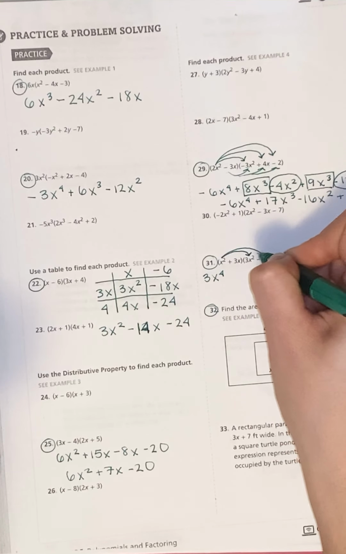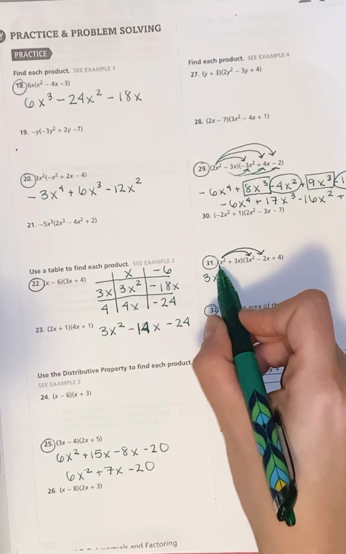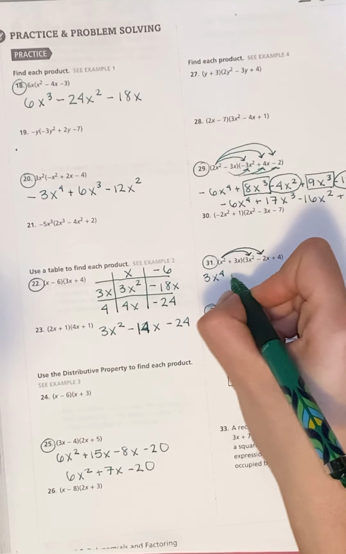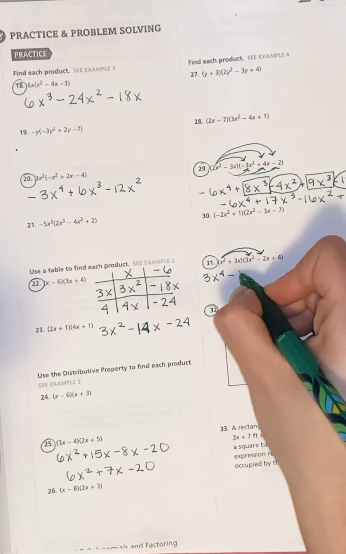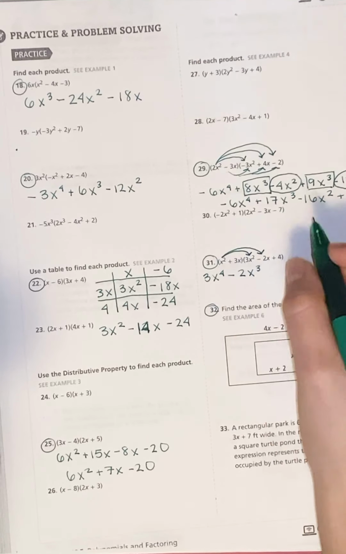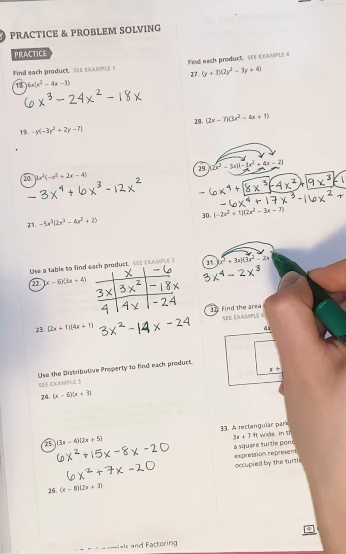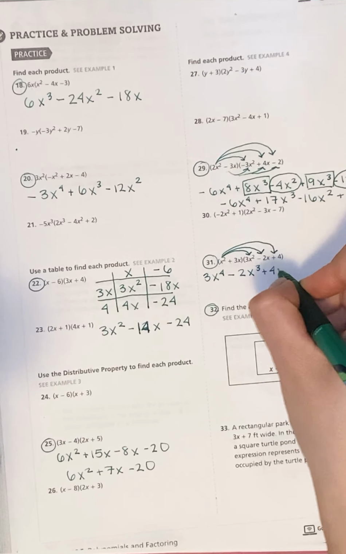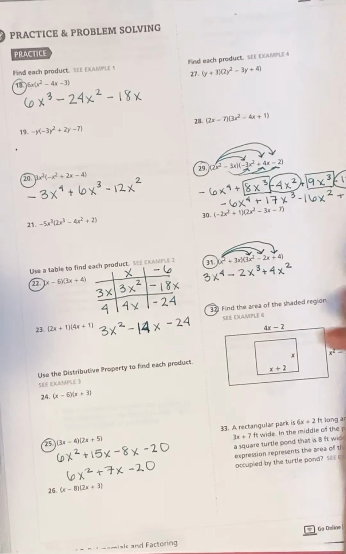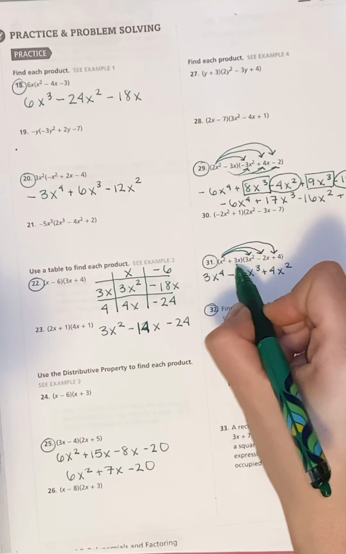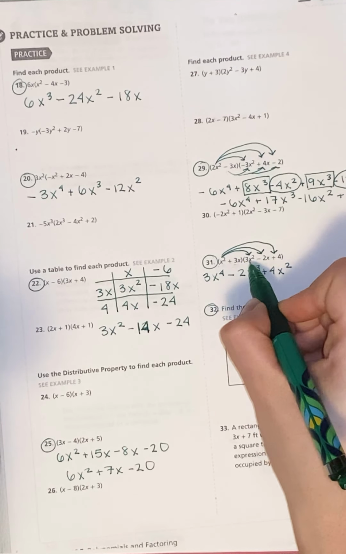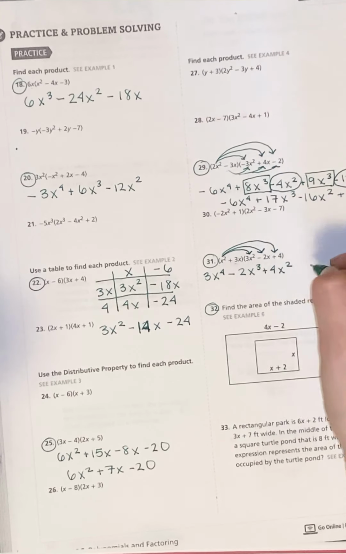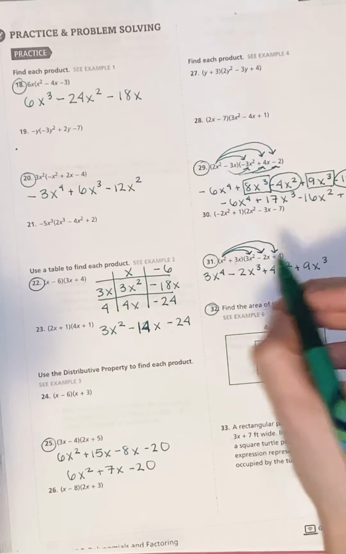So I'm going to go negative 2x next, so x squared times negative 2x is negative 2x cubed, and this is going over there. So that would be plus 4x squared, and then we're going to go with the 3x now, so 3x times 3x squared, so 3 times 3, that's plus 9x cubed.